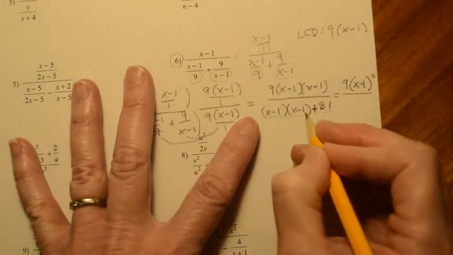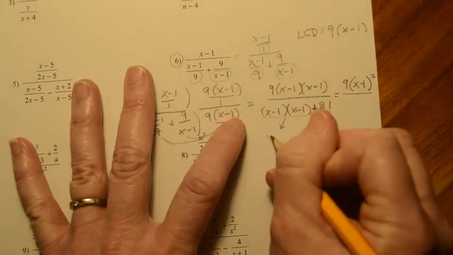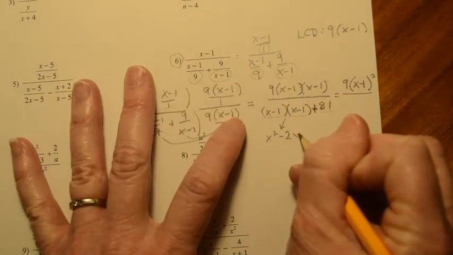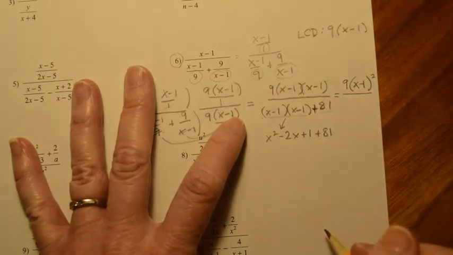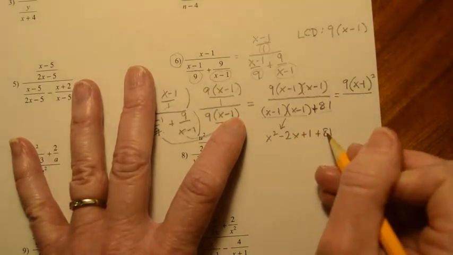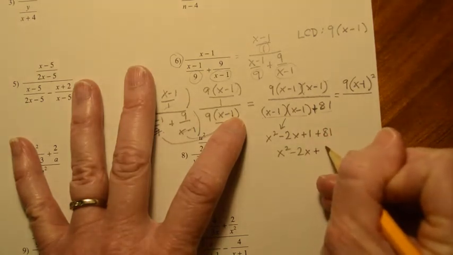Down here, when we do x minus 1 times x minus 1, I'm going to do this as an aside. I get x squared minus 2x plus 1 plus that 81. I'll combine like terms, so I get x squared minus 2x plus 82.